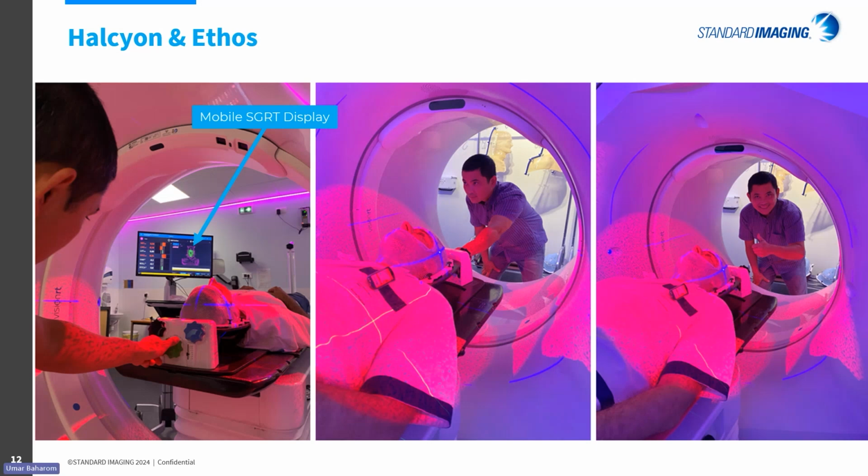The adjustment knobs can be accessed from either behind the board or from the side of the patient in front of the board. The image above shows the user making the adjustments while looking at the mobile SGRT display. Each knob is color-coded and clearly labeled. The user will turn the corresponding adjustment knobs until the deltas for the pitch, roll, and yaw are zeroed out. The device is designed such that all adjustments are very smooth and continuous, so you can achieve a resolution of less than 0.1 degrees.